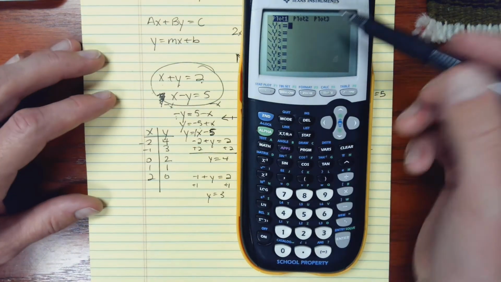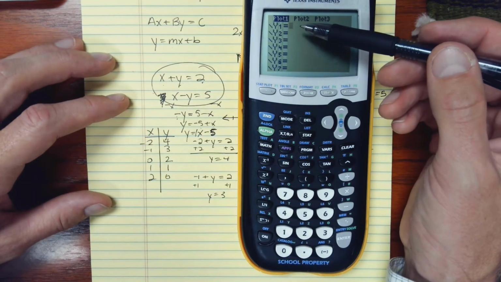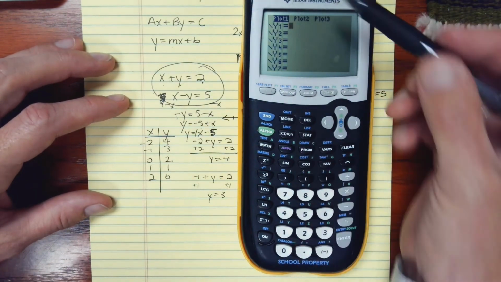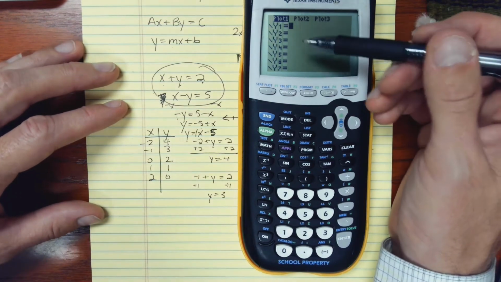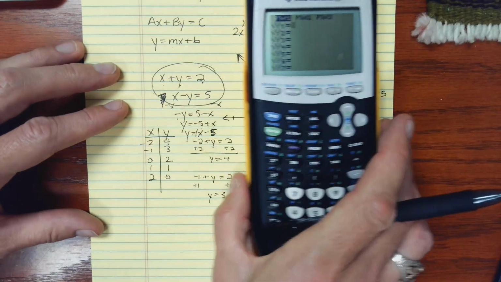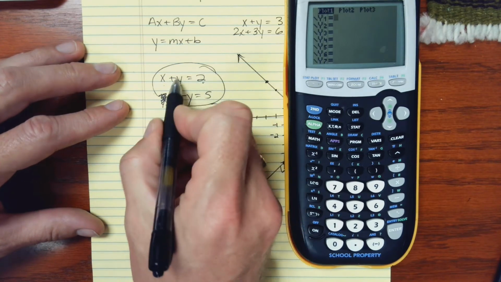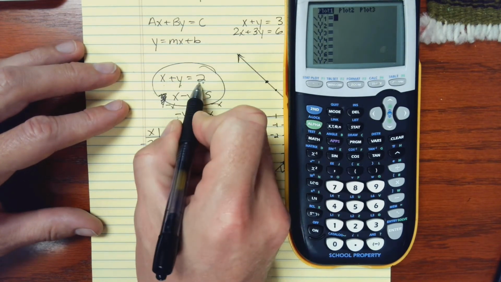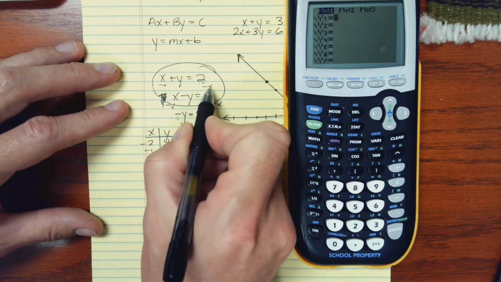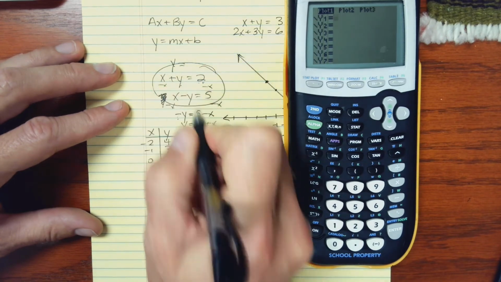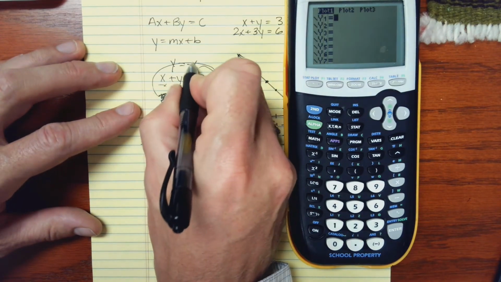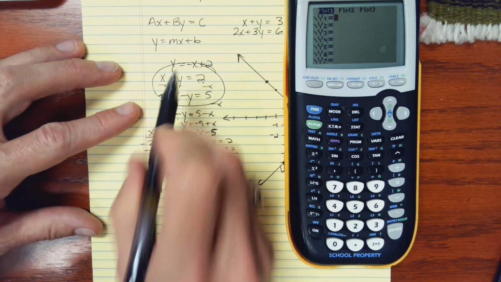If I want to use this feature of my calculator, I need to have these solved for y. Since these are linear, they both need to be in that y equals mx plus b format. So the first equation, x plus y equals 2, I'm going to subtract x from both sides, and I'll have y equals -x plus 2, or you could leave it as 2 minus x.